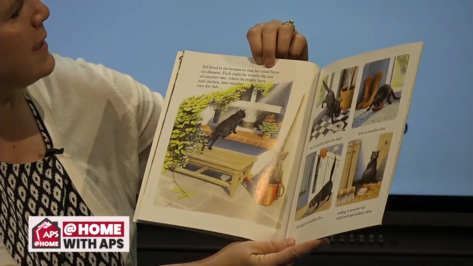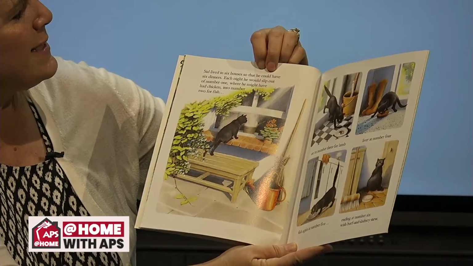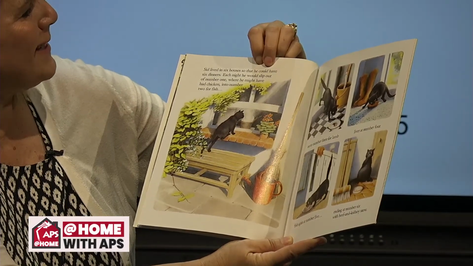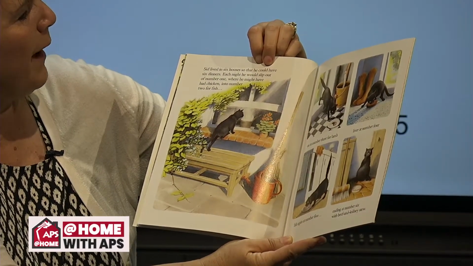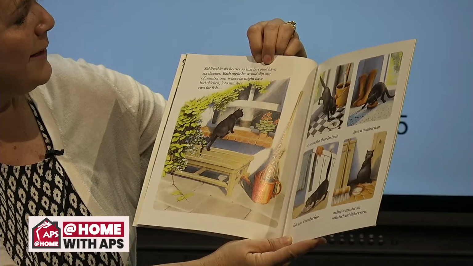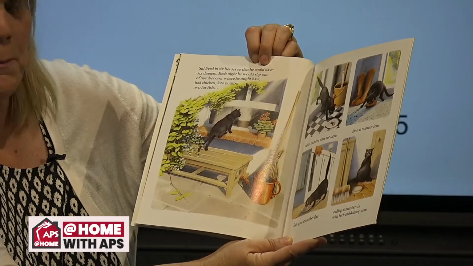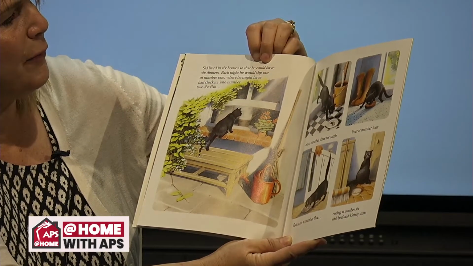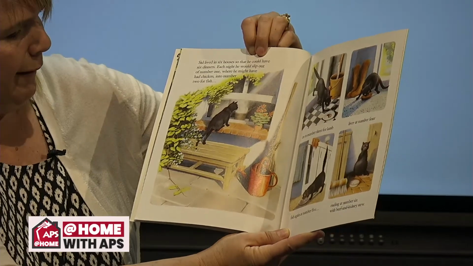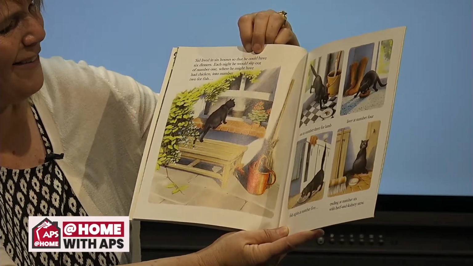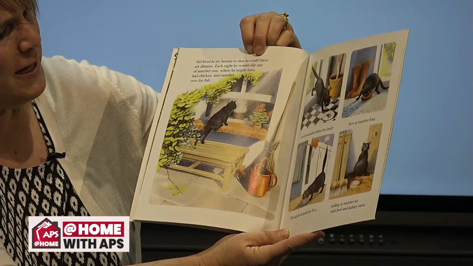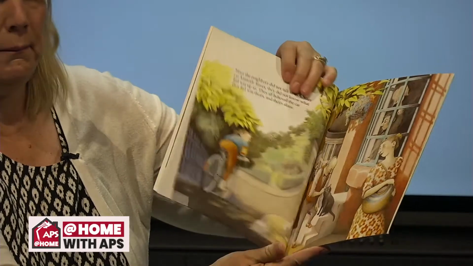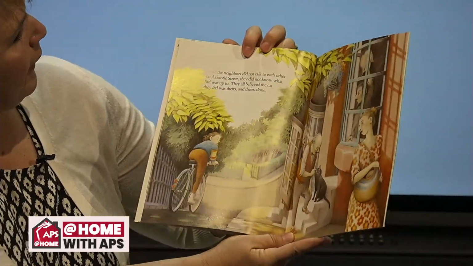Sid lived in 6 houses so that he could have 6 dinners. Kind of smart, I think. Each night he would slip out of number 1, where he might have had chicken, into number 2 for fish. On to number 3 for lamb, liver at number 4, fish again at number 5, ending at number 6 with beef and kidney stew. Those sound like some pretty good meals, I think. Other than the liver, yeah.